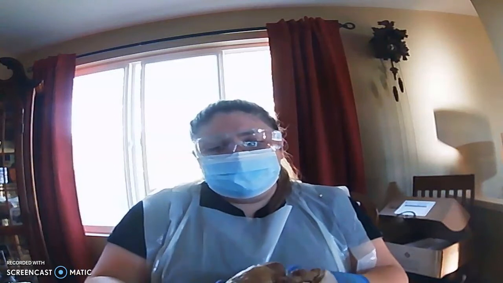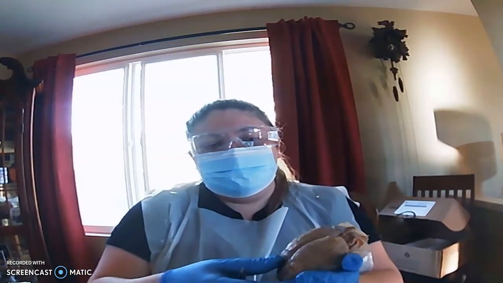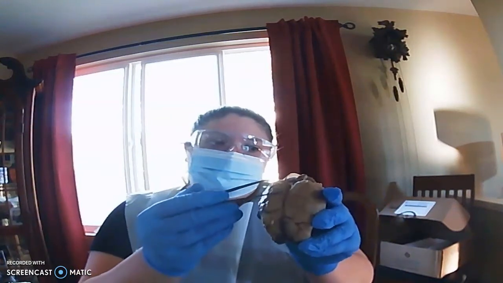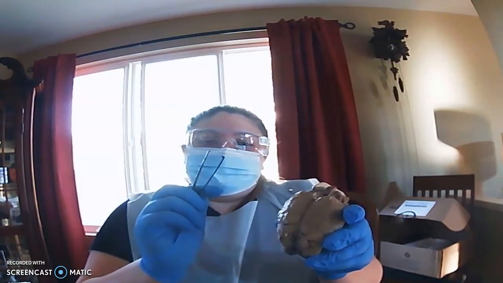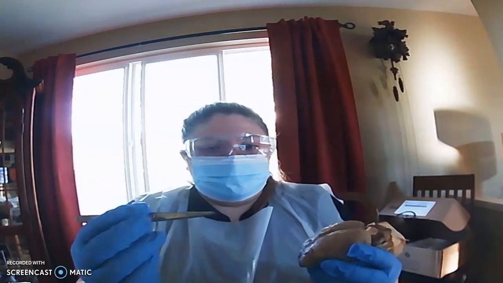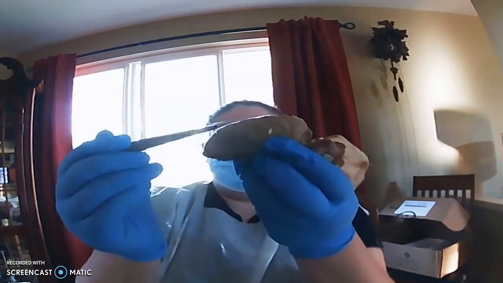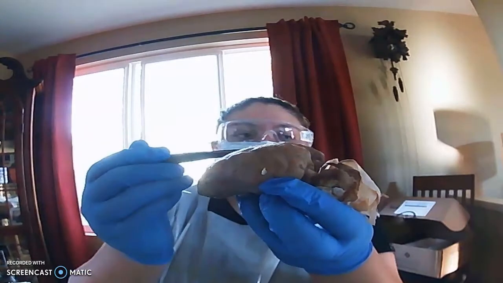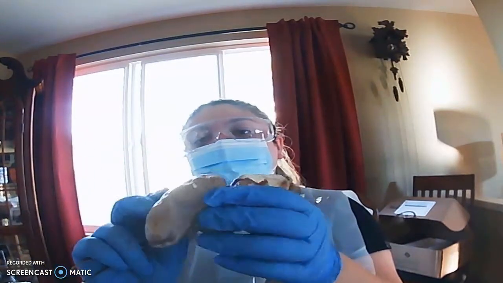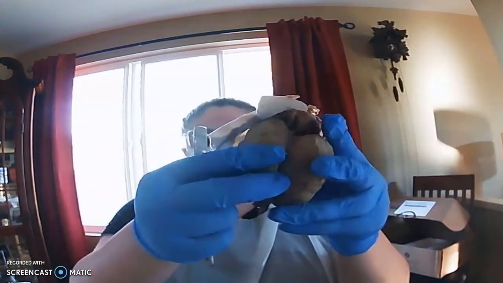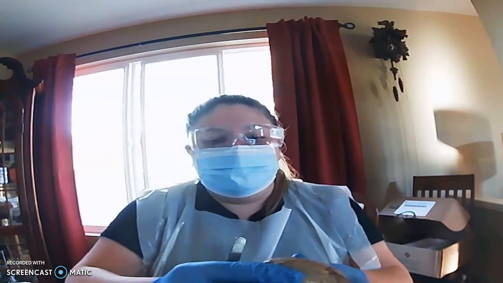And then if we open it up, this middle line here that I'm going to open it up on is the lateral or longitudinal fissure, and then there's kind of a darker line that goes over the top. That's the lateral fissure.